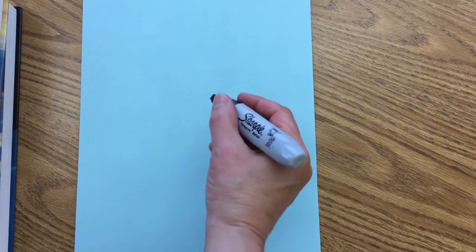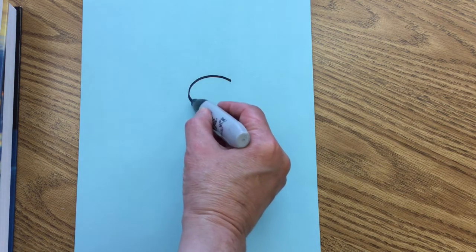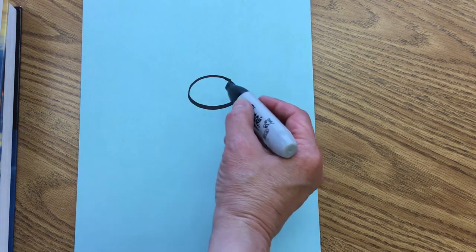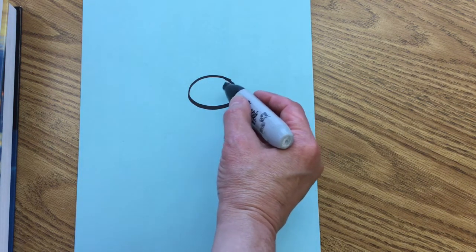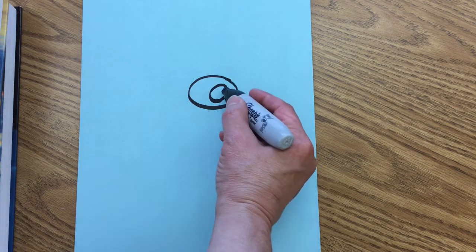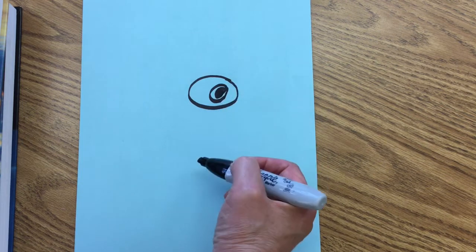So first of all, we are going to draw the pigeon as much as we can, and we're going to be trying to do kind of a directed drawing here. We're going to start with a circle for the pigeon's head, or more like an egg shape, isn't it? Then we're going to add another big circle for his eye, and then another circle inside that we're going to color in for his pupil.